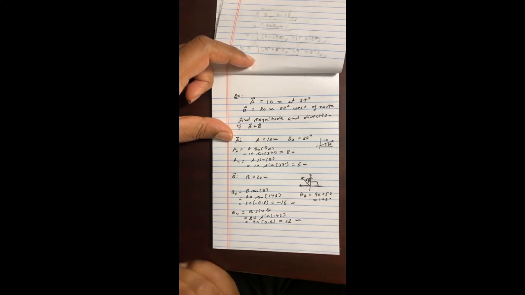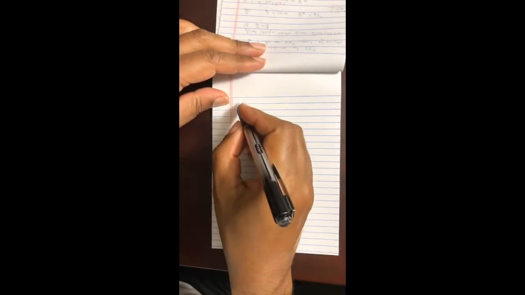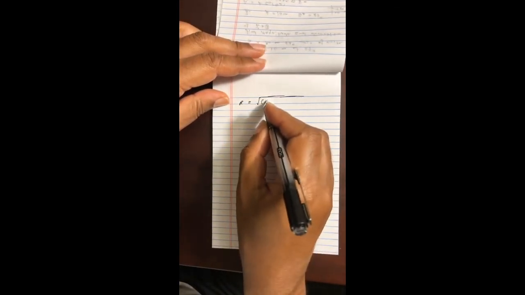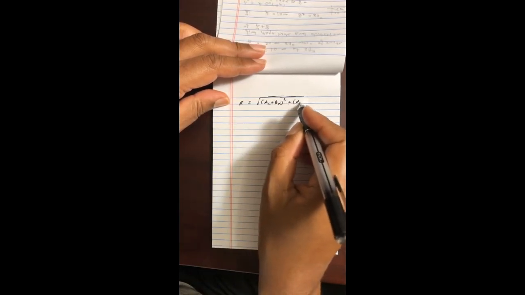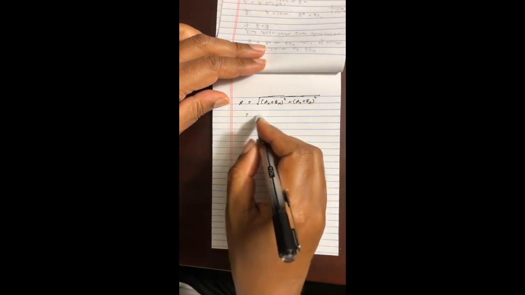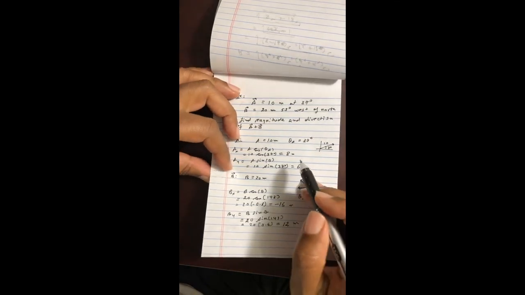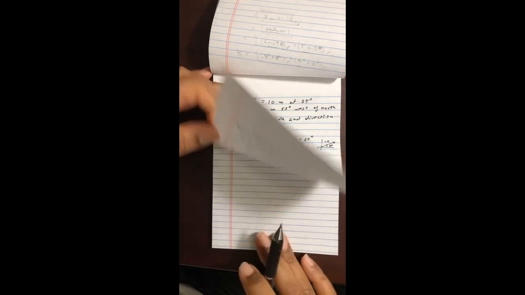Next is to find the magnitude and the direction. So let's start with the magnitude. The magnitude, that's r. R is the square root of (ax plus bx) squared plus (ay plus by) squared. Let's plug in the numbers. Ax is 8, and bx is negative 16.